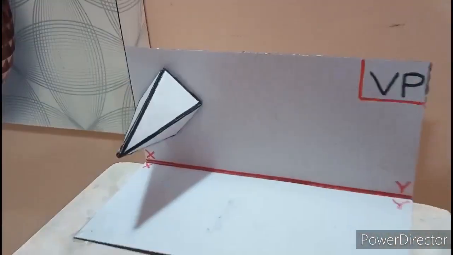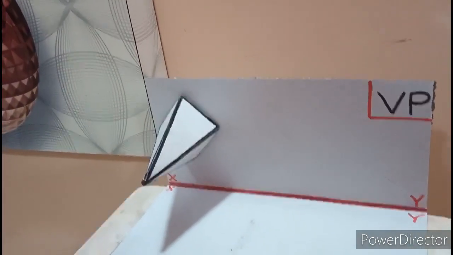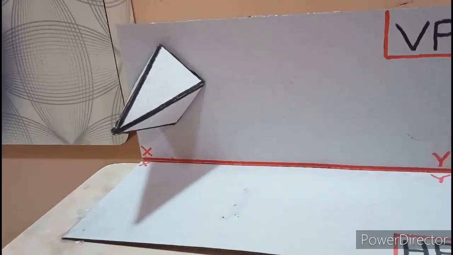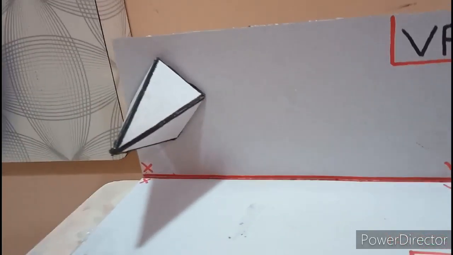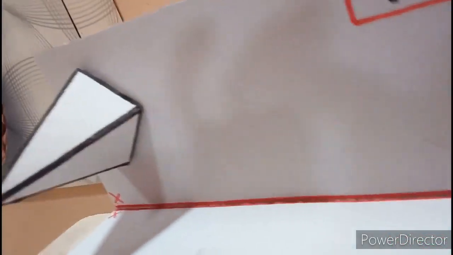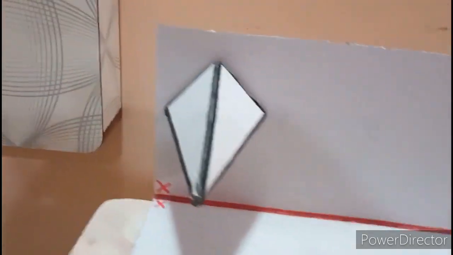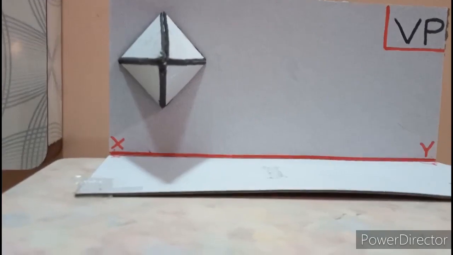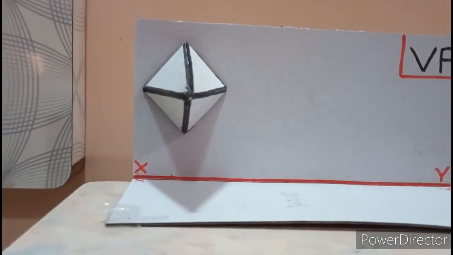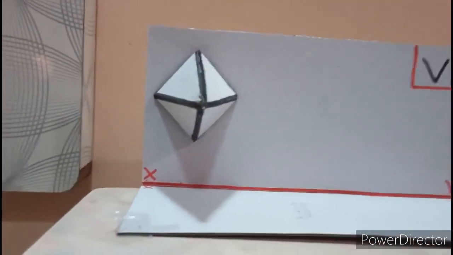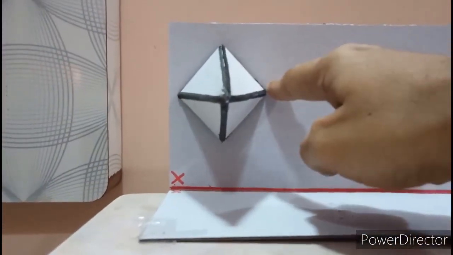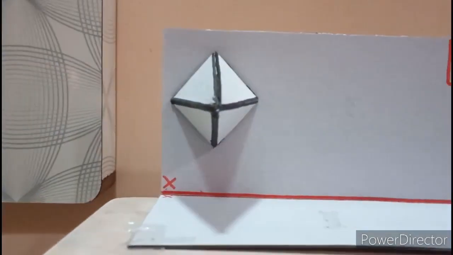Okay, so here we have a pyramid resting on VP on one of its corners. Let us see. When a pyramid rests on VP on one of its corners, what we do in the first stage is we make the entire base rest on VP, as you can see here. And when you look in the front view, you can see a square, you can see all the four base edges, and also there is a corner on the right side. See, right side, this is the resting corner.